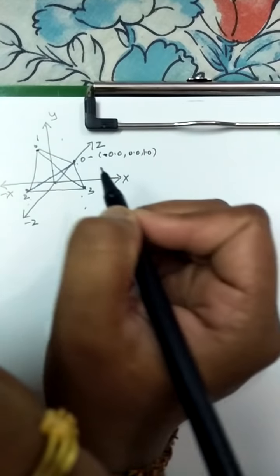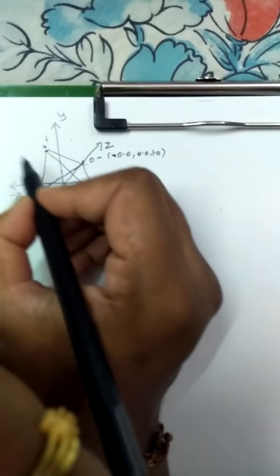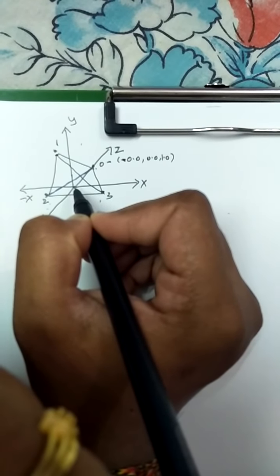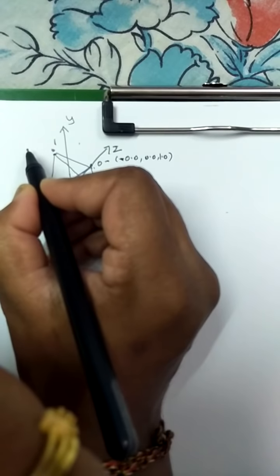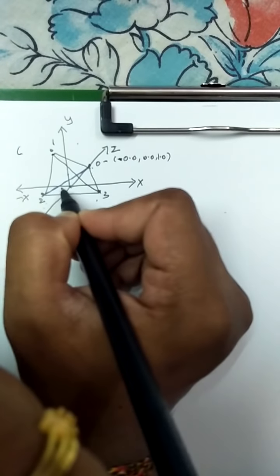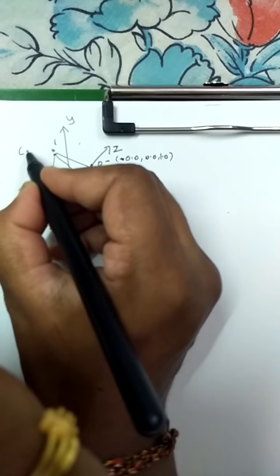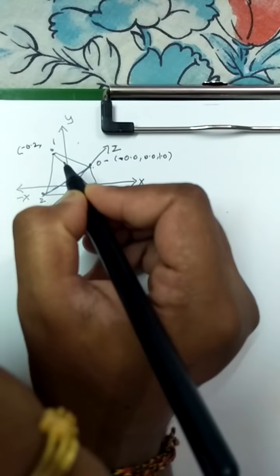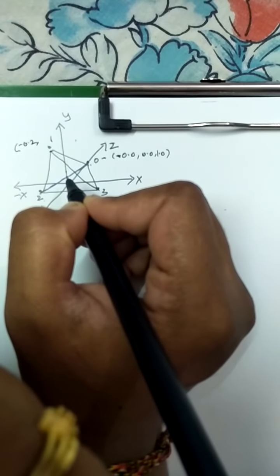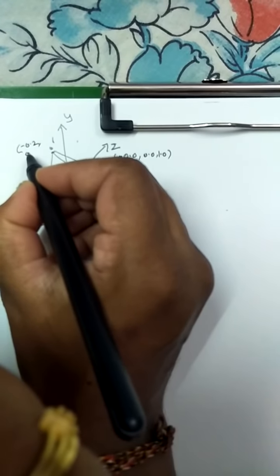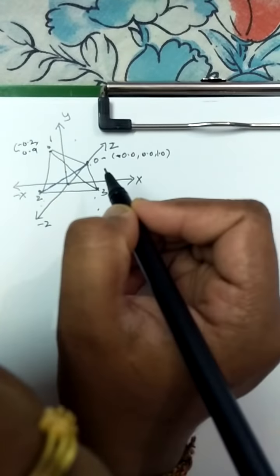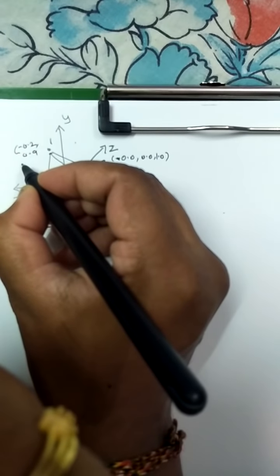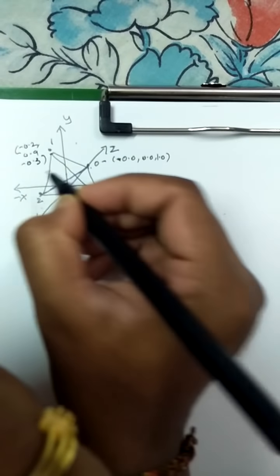Whereas for this, x is not 0, it is minus 0.2, y is 0.9, z is, this is towards this side, so this is minus 0.3.